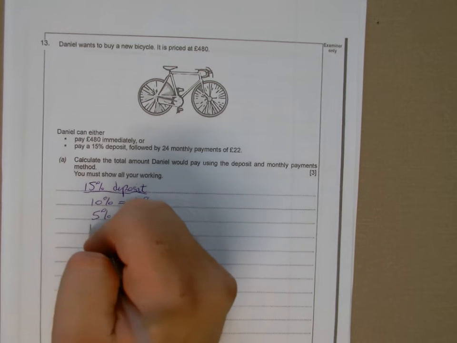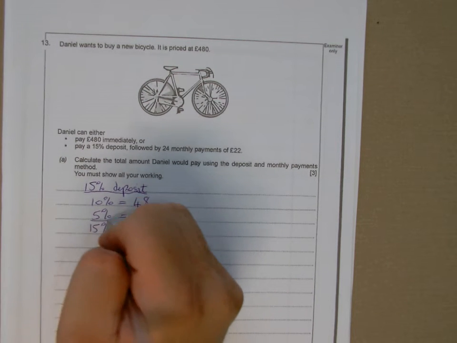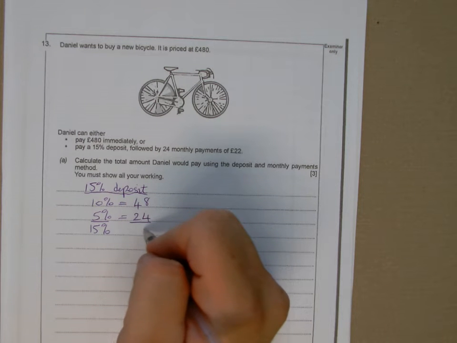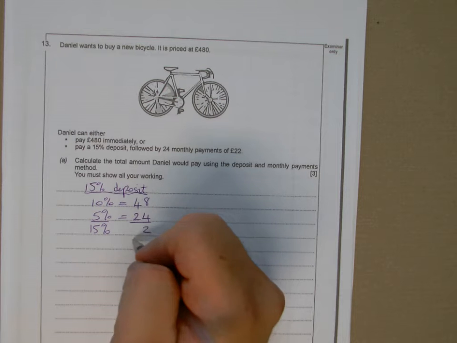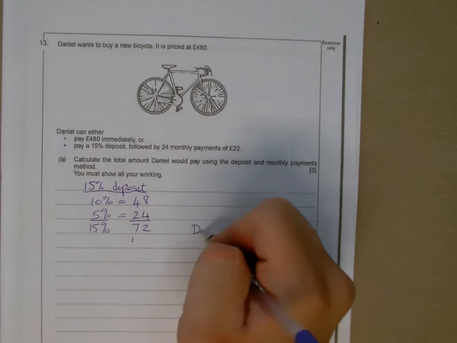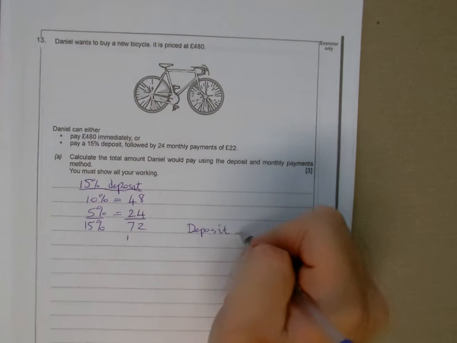To get the total then, we'll add them together. So 8 and 4 is 12, so 2 carry 1. 4 and 2 is 6, plus the 1 is 7. So 15% is £72. So the deposit is equal to £72.